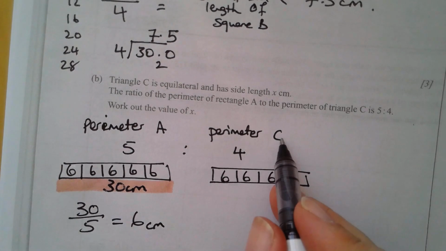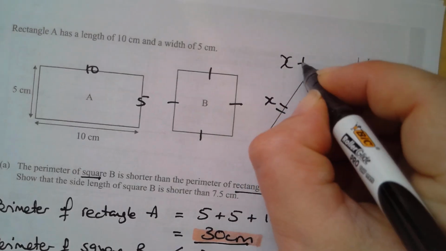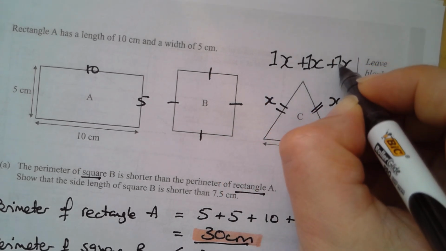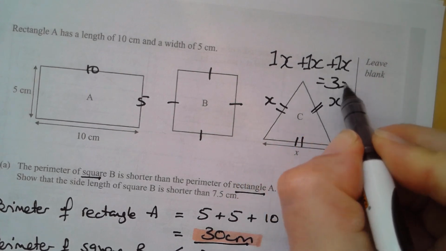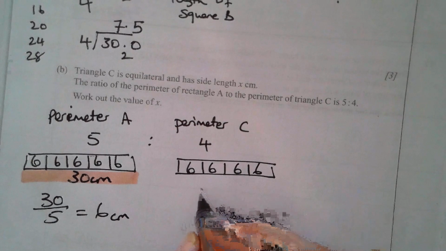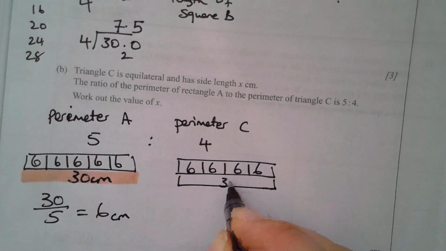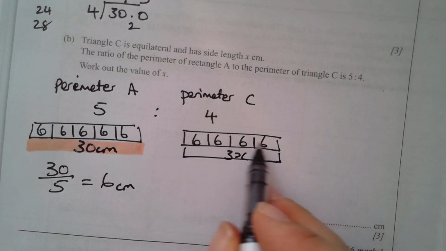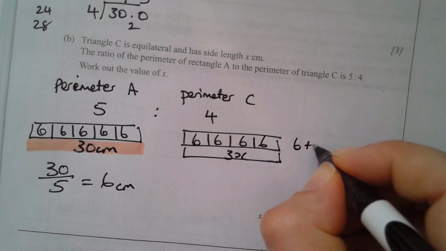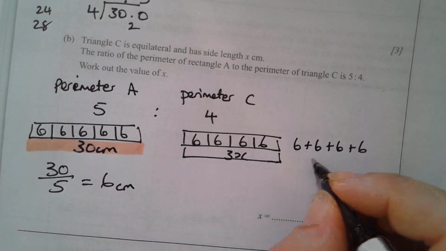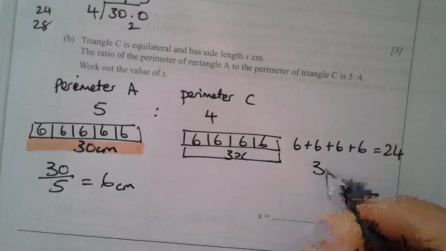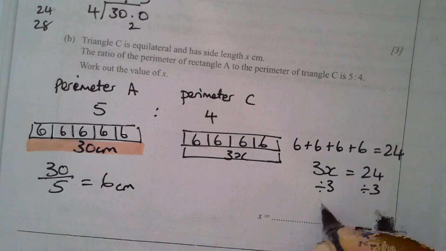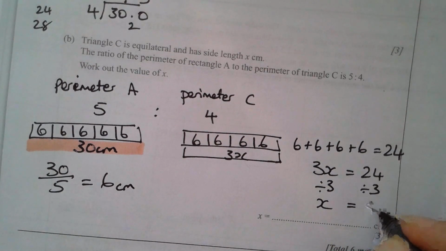Now what do we know about the perimeter of C? Well, the perimeter of C is x plus x plus x. 1x plus 1x plus 1x. There's a 1 here. It's not 2, it's not 3. Gives us 3x. So we know that this here is 3x. And we can say that 3x equals what these added together make. So 6 plus 6 plus 6 plus 6, 12, 24. So 3x equals 24. And then you can rearrange to solve. 24 divided by 3 is 8.